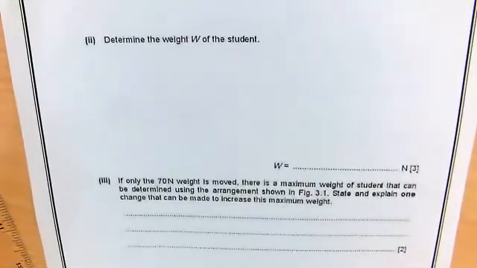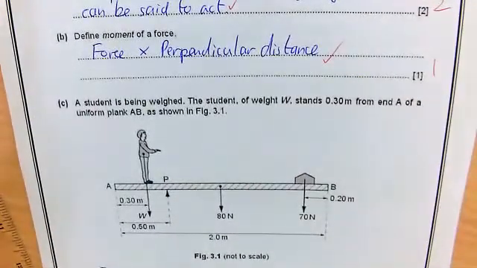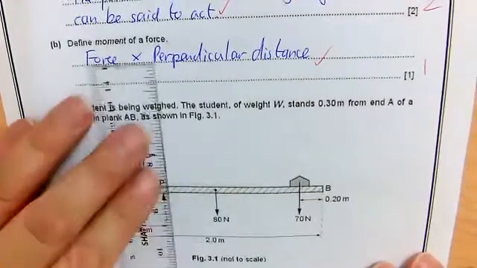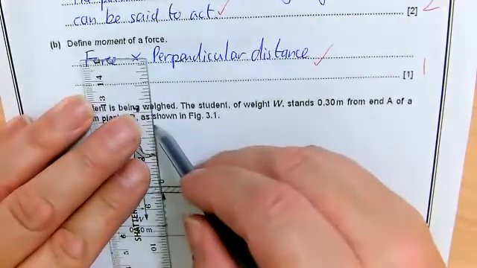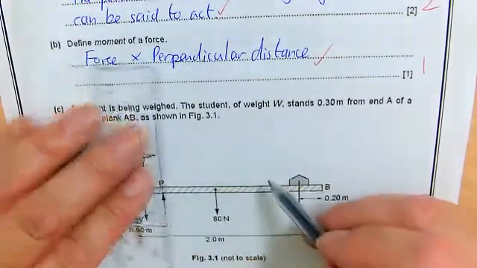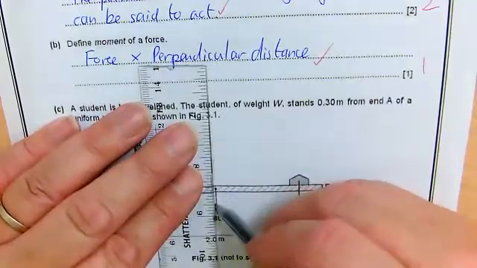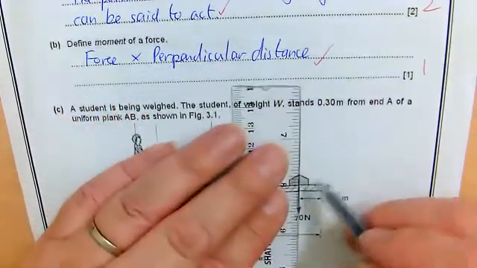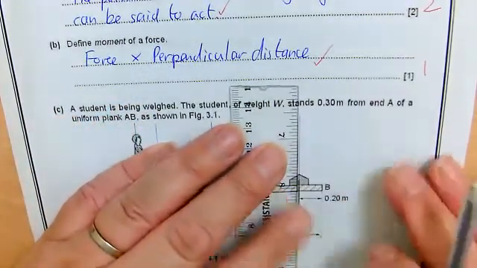Now you have to determine the weight W of the student. The technique here is, we all know it's about distances from the pivot. So if I extend my line upwards from the pivot, and I've got my line upwards from the student, I've also got a force downwards from the weight of the plank and from the weight of this mass as well.